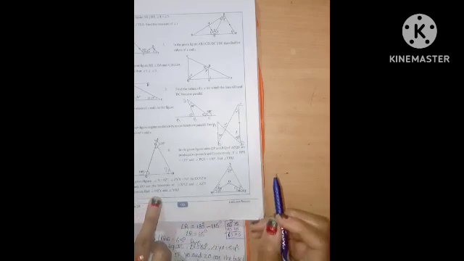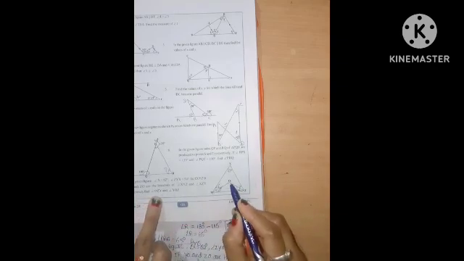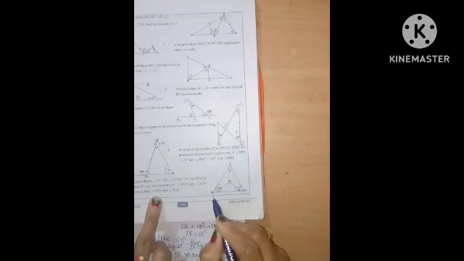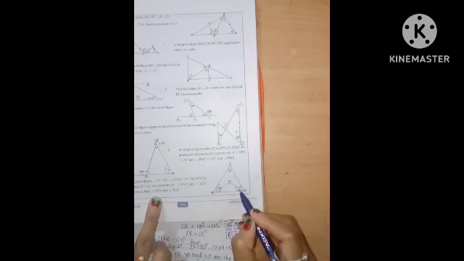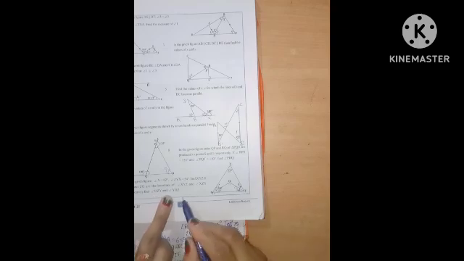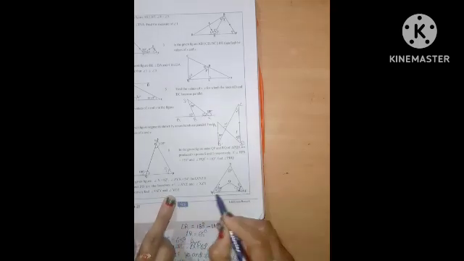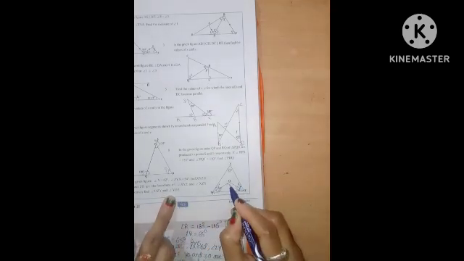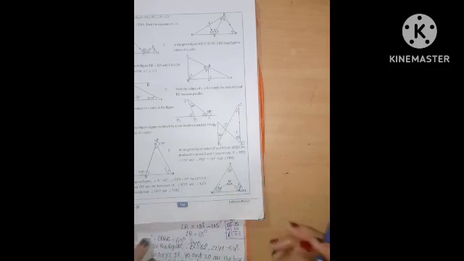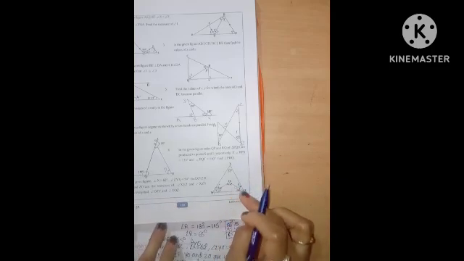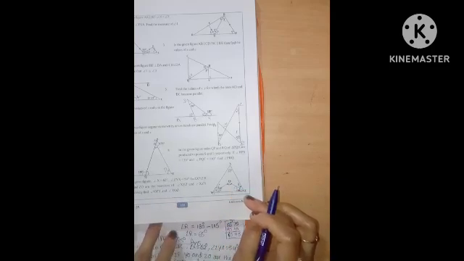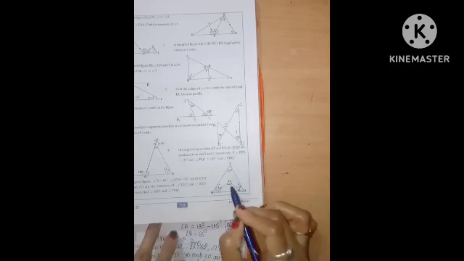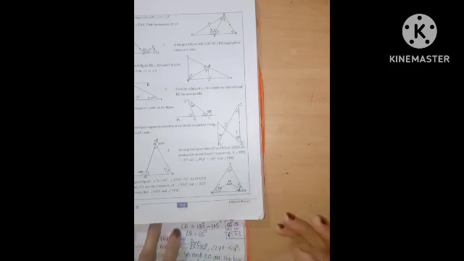Next, find the angle OZY, this angle. And next, angle YOZ, this angle, but you don't know it. How do we calculate it from these two? Are you clear? These two are given, how do we calculate it?